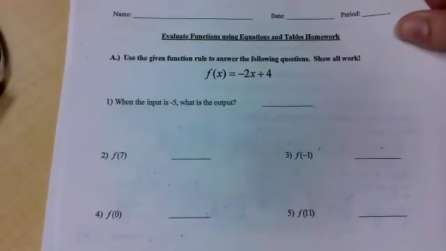All right, so those are your notes for today. And the next thing you're going to do is the homework on pages 19 and 20.